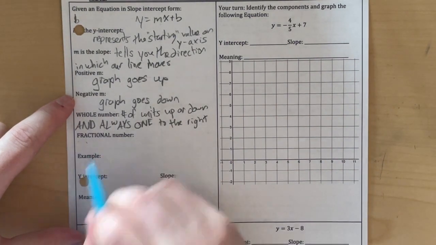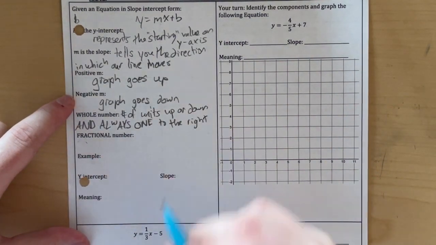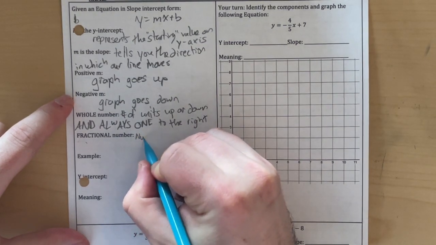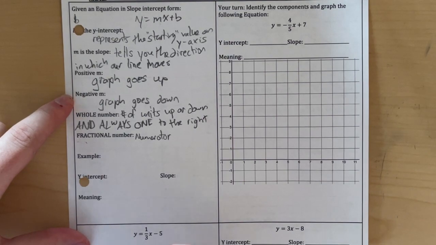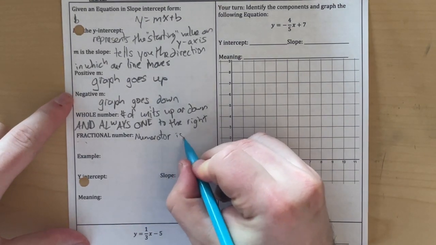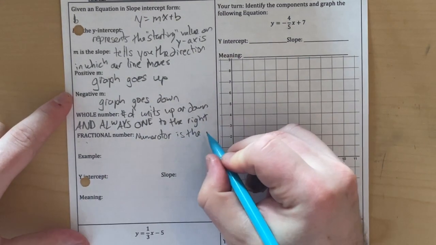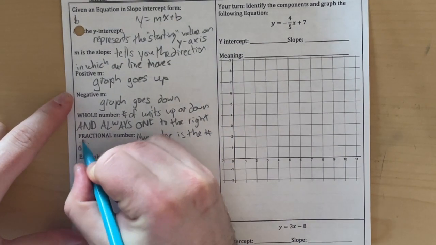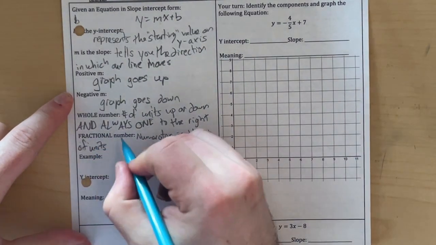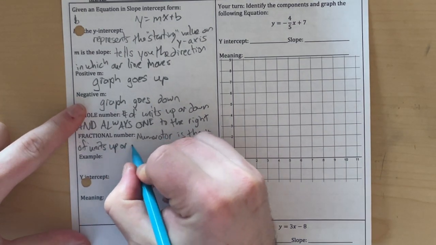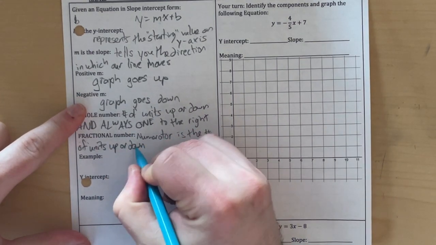However, if it's a fraction, meaning a fractional number, we can say the numerator, meaning the top, is going to be the number of units up or down. So that's our change in our y values.